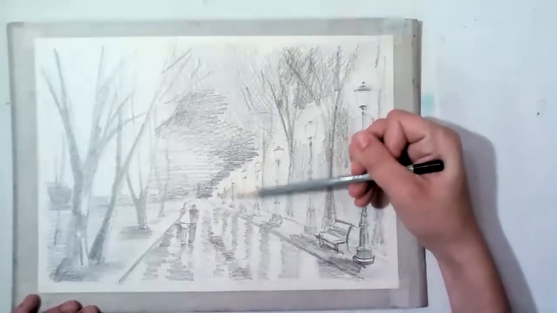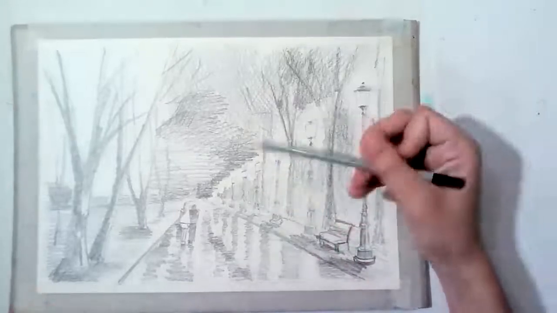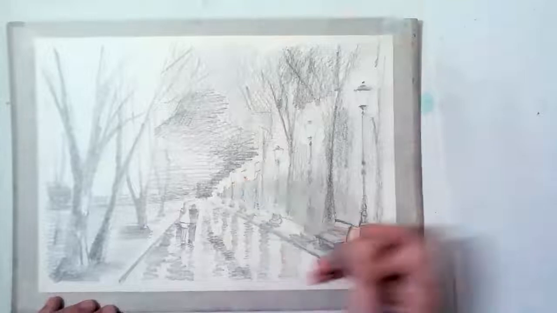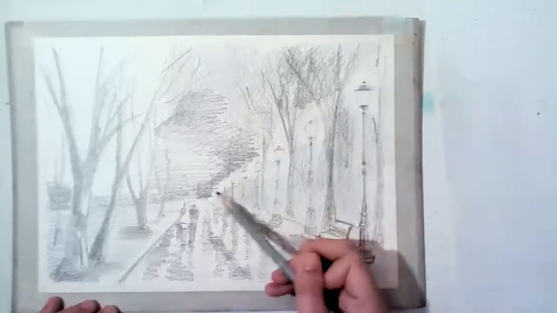And then of course in the end, between the street lamps, I also make it dark, in the middle part of the street lamps, so only where the light is.